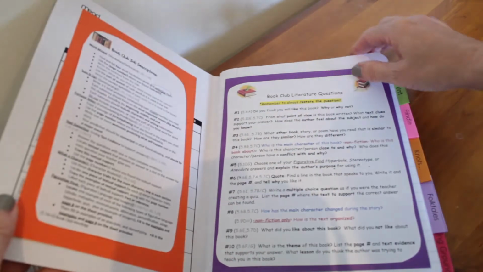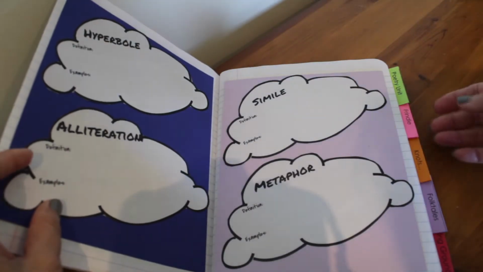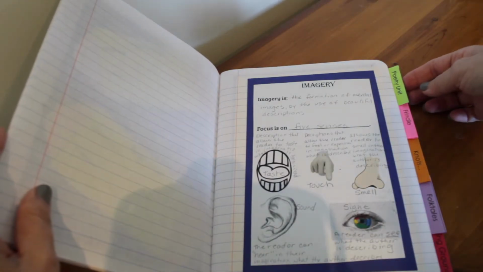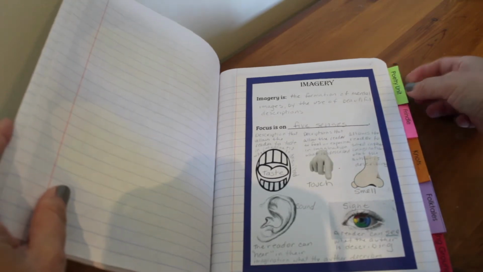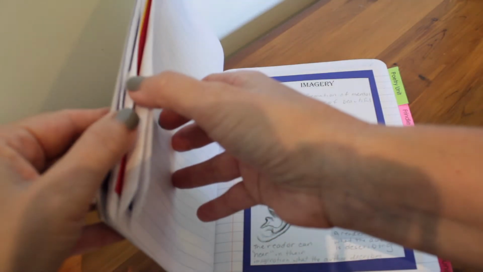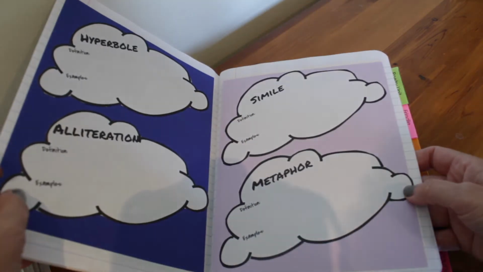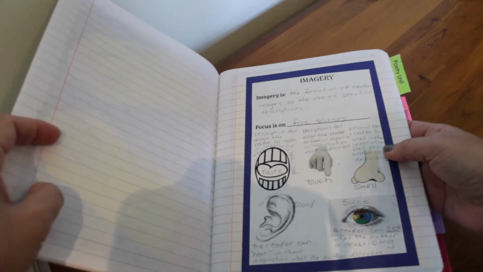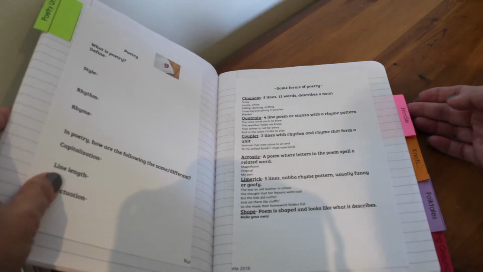You should have already gone through and put together the notes pages at the front of the book. My poetry unit is the first one that I teach, so if you're doing that, I would do poetry first. We learn all of the figurative language during poetry, so I would suggest teaching that beforehand if you don't want to do the poetry unit first.